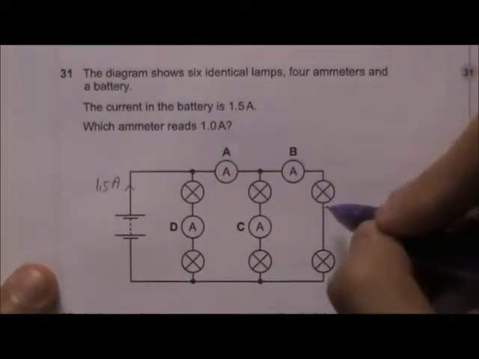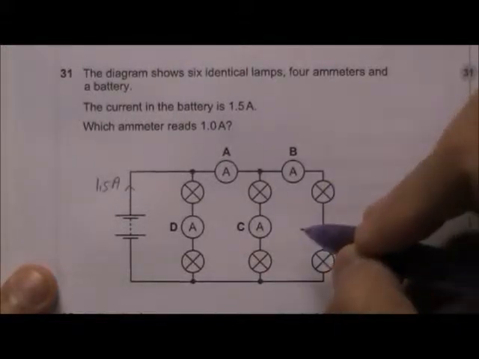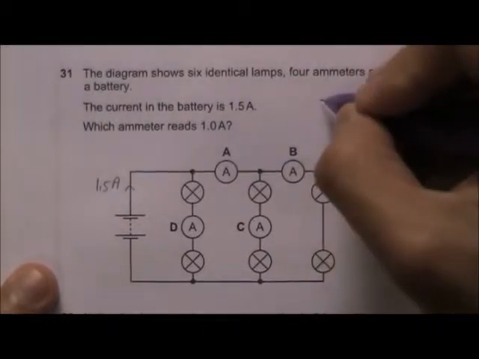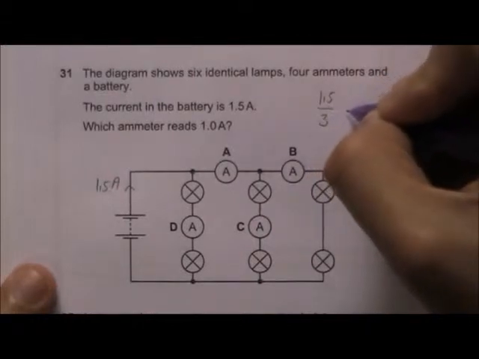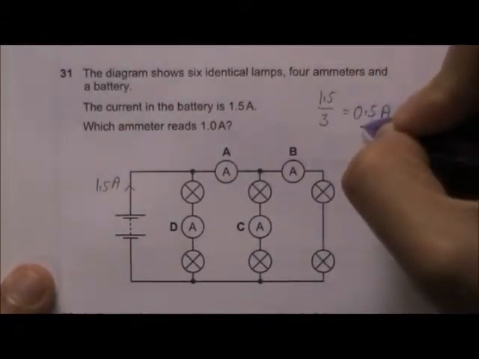As we can see, each branch has 2 light bulbs. The resistance of the 3 branches is the same, so the current will be divided equally into 3 branches, and that will give us 0.5 ampere each.